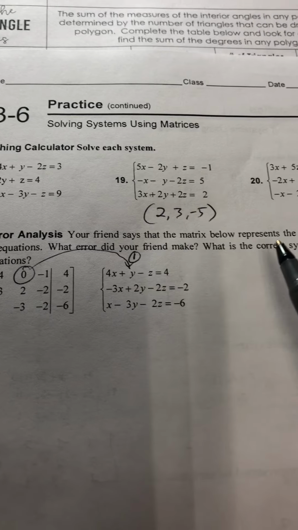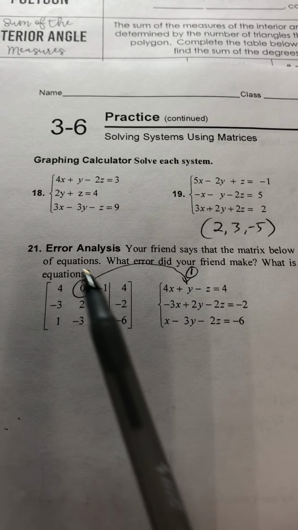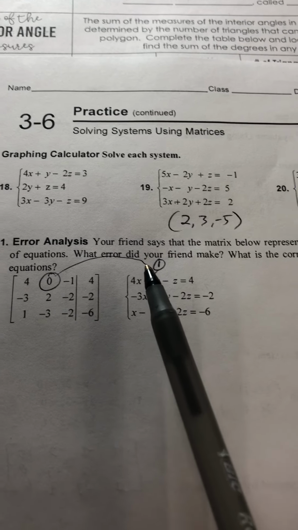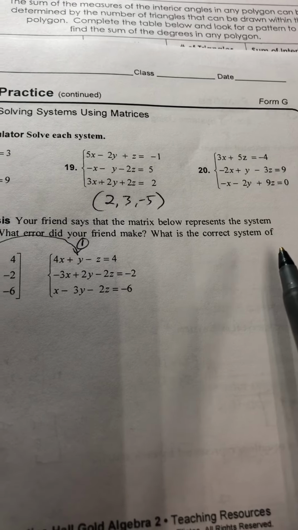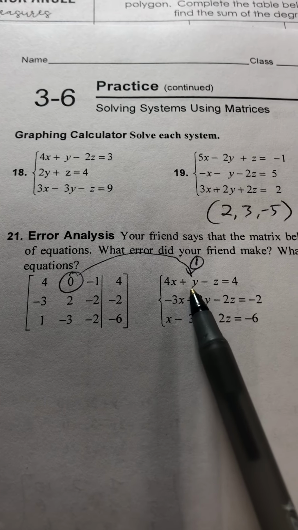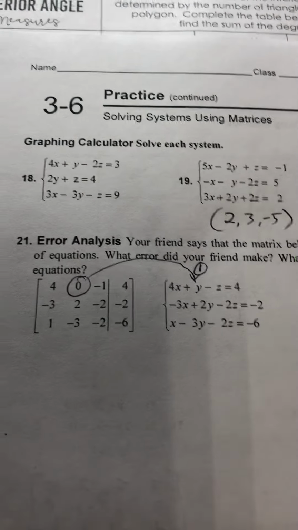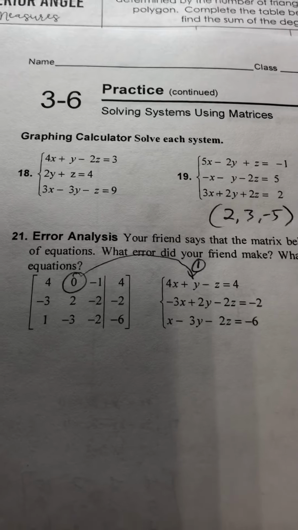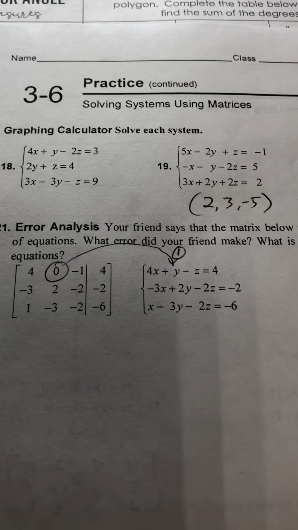And then your error analysis for number 21. Your friend says that the matrix below represents the system of equations. What error did your friend make? What is the correct system of equations? Well, right here there's 1y and they put 0y. So that's going to be the error of their ways. Hopefully this helps Algebra 2 people, and good luck.